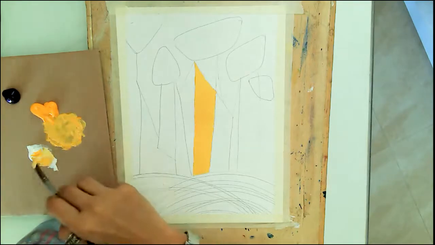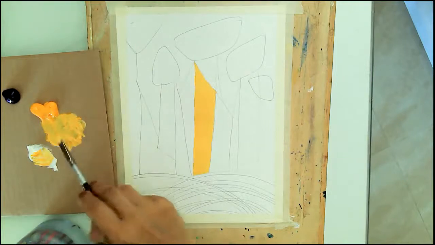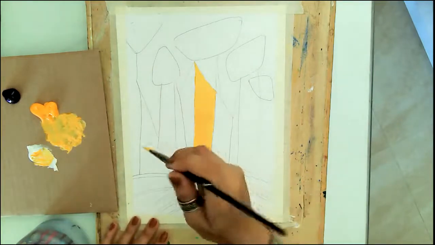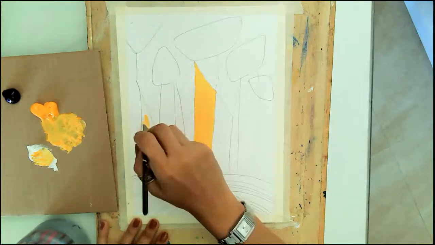Okay, so I'm using yellow. Let's set it here. Let's do it.